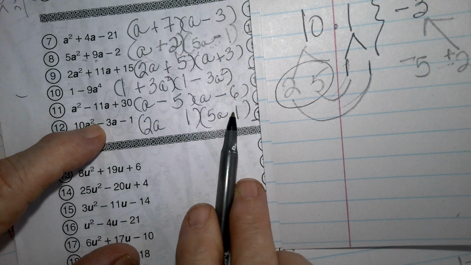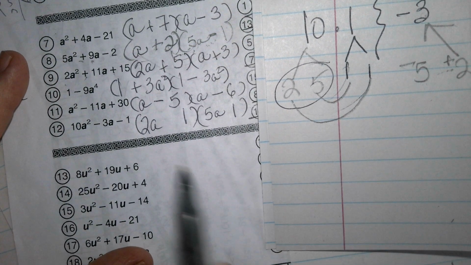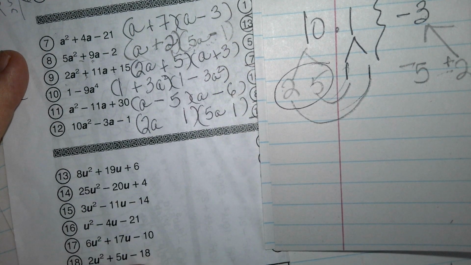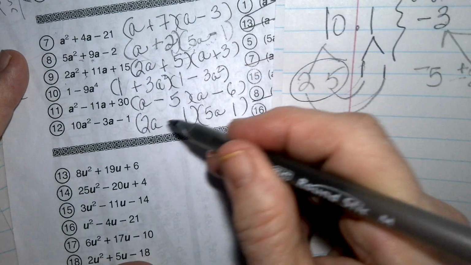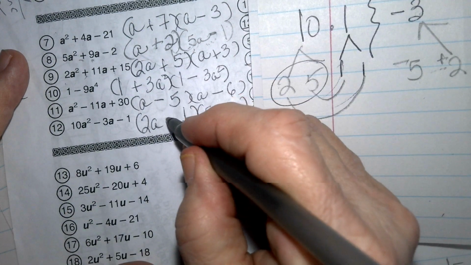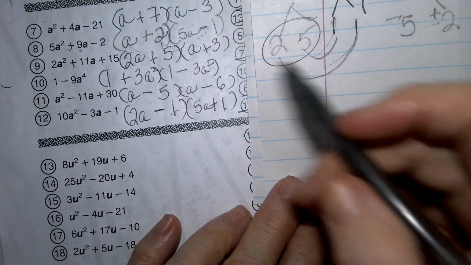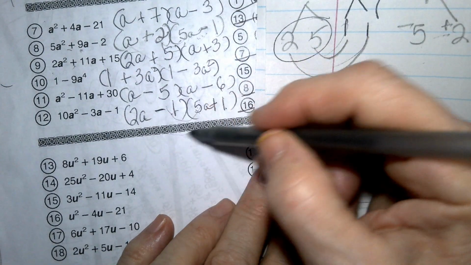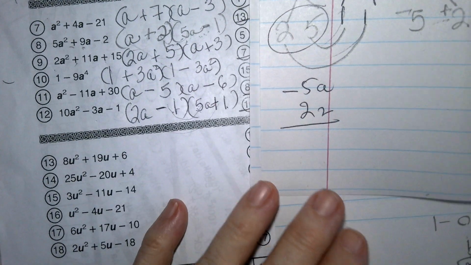Positive 1 times negative 1 is a negative 1. The question is, where does the negative go? I have to have more negatives. The 5a. When I go 1 times 5, I get a 5. 2 times 1, I get a 2. I need more negatives, so it's going to go with this 5. It's going to go right here. And then this one is going to be the positive. And if you need to check it out, negative 1 times 5a is negative 5a. 2 times 1 is positive 2. And that sums to the negative 3a.